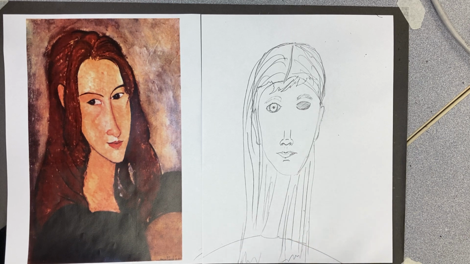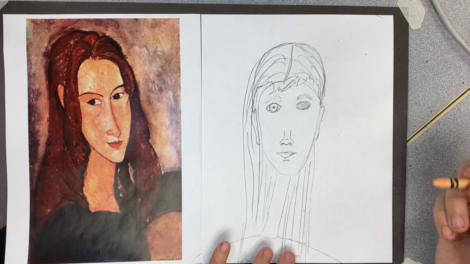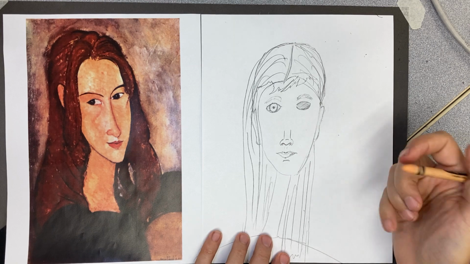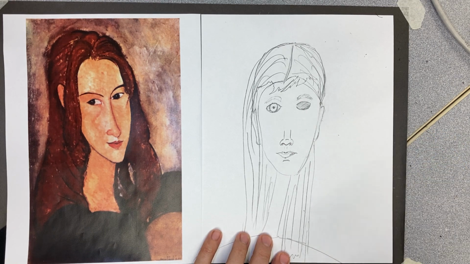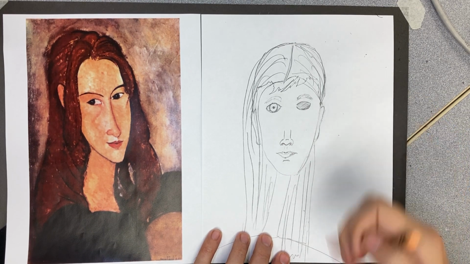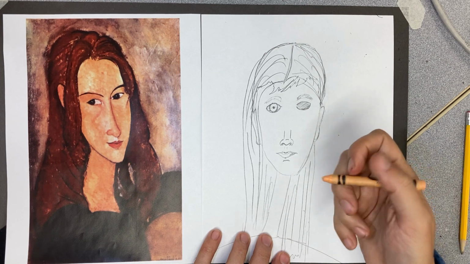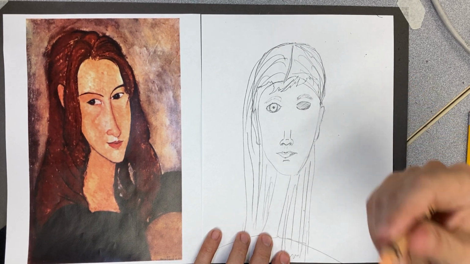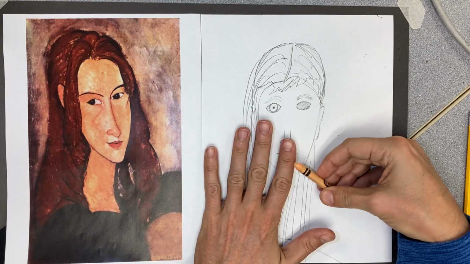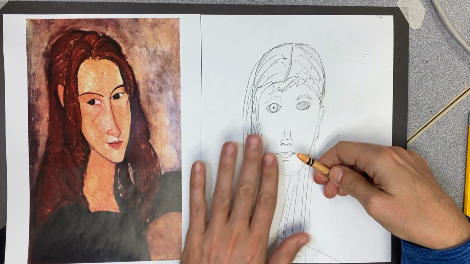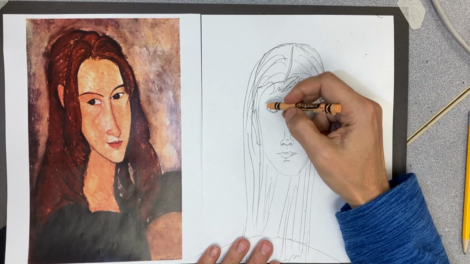So this is the part that we talked about last time. Today what we're going to be doing is talking about color. For color, I do want you to start with the skin first. So the best part about Modigliani is he did not really blend colors in completely. What he did was he used colors as they came out of the tube, which makes it super easy for us. Find any color that's close, and this one's much lighter, but something that's close to your skin color.